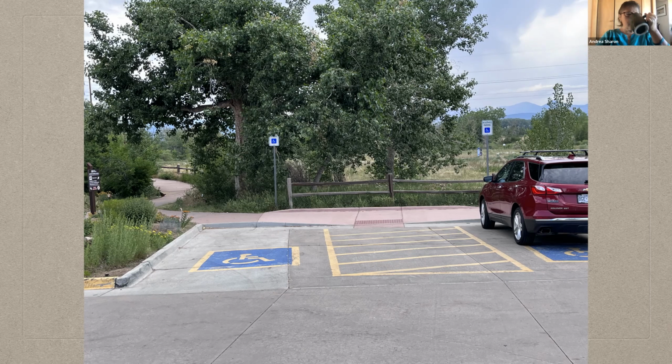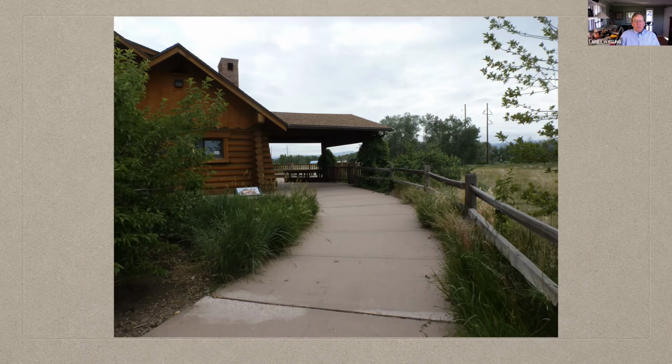All right. This is the visitor center where the parking lots are located. This walkway is about 8 feet wide, or 2.44 meters.